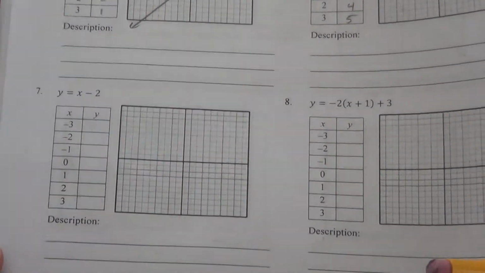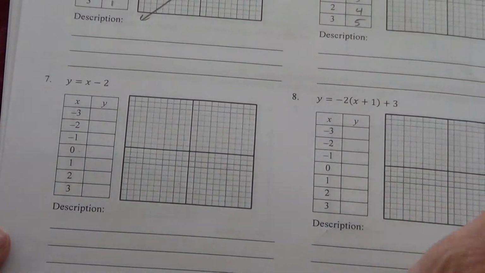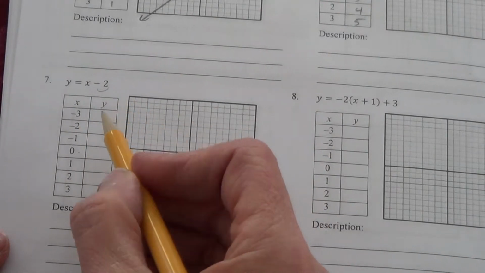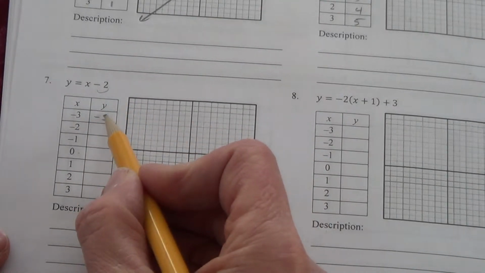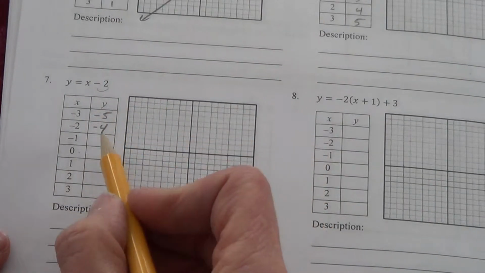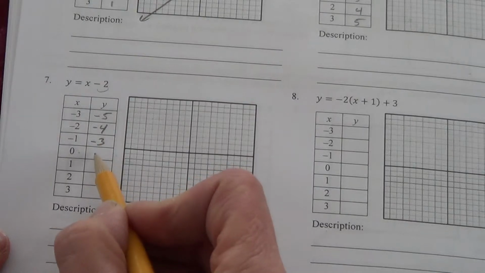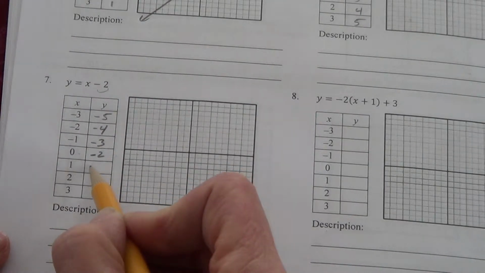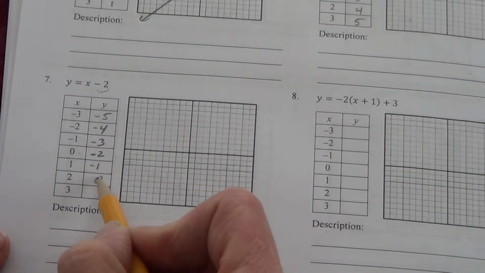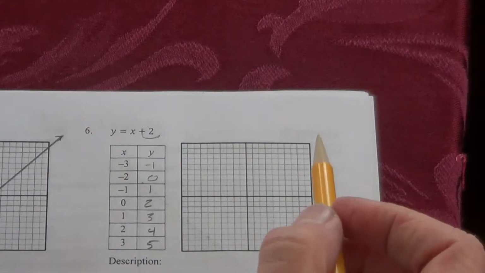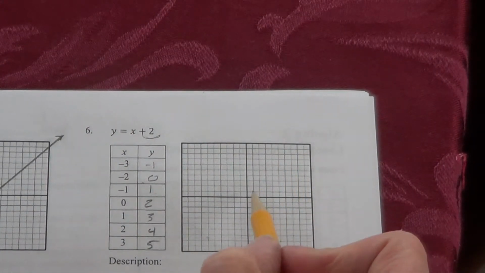Let's go on down to number 7 and plug in these values. Negative 3 minus 2 this time is negative 5. Negative 2 minus 2, negative 4. Negative 1 minus 2, negative 3. 0 minus 2, negative 2. 1 minus 2 is negative 1. Then 0, 1. Go ahead and pause the video and graph those, and then you can come back on and see if your graph looks like mine.